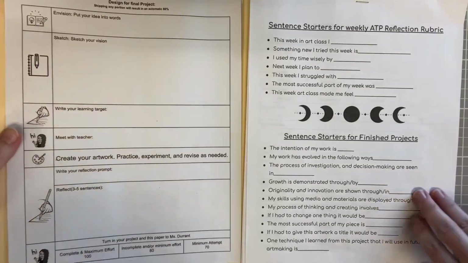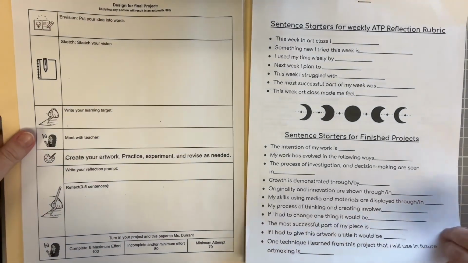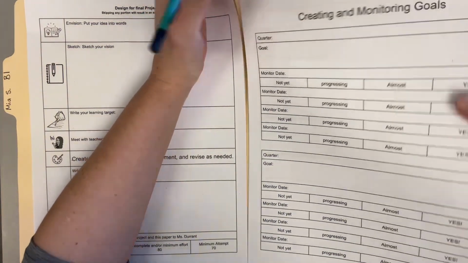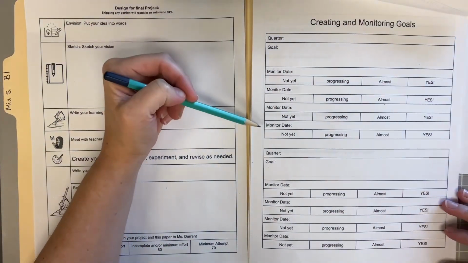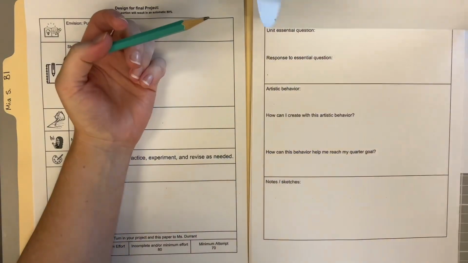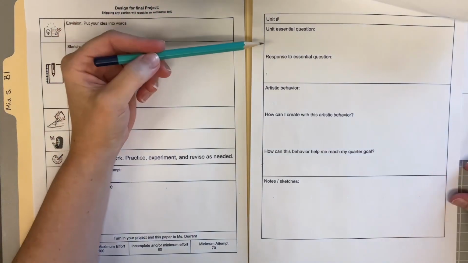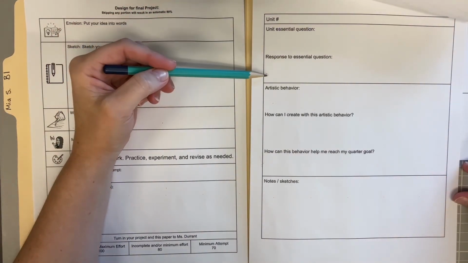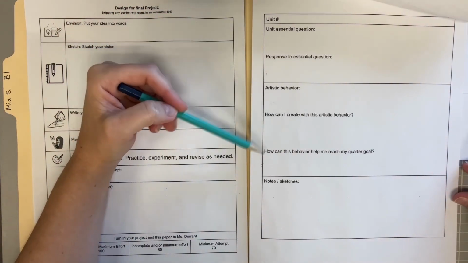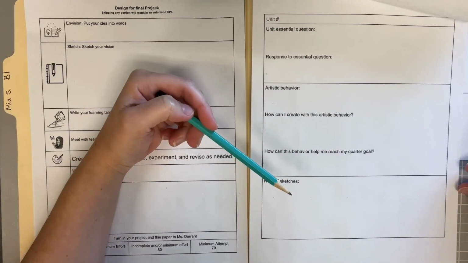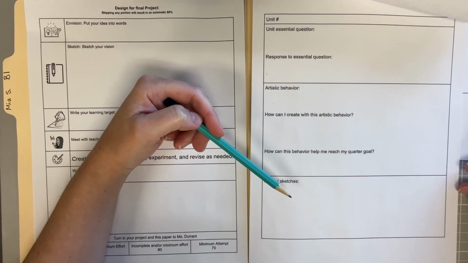I also have students set up a data folder, and in the data folder is pretty much everything they need for the entire quarter. The first thing we have is their area for setting up a SMART goal and monitoring their SMART goal. Then this is where we do the units. So each unit has an essential question that we discuss together and an artistic behavior that they reflect on. And then I also talk about this with each student when I come around to do student conferences.